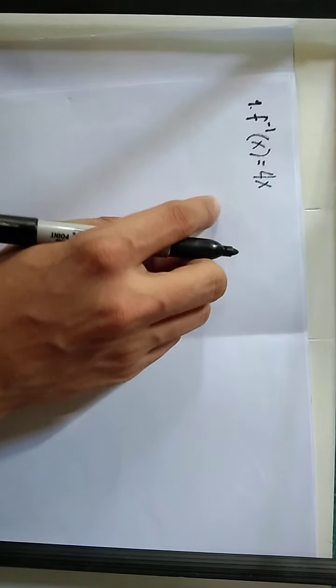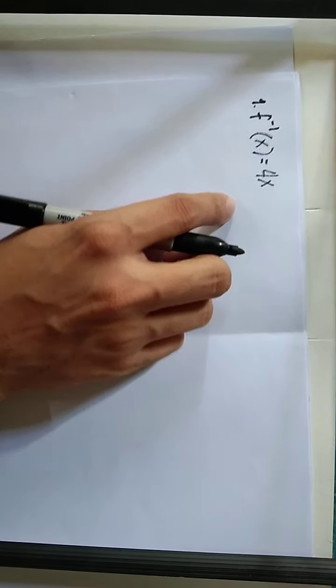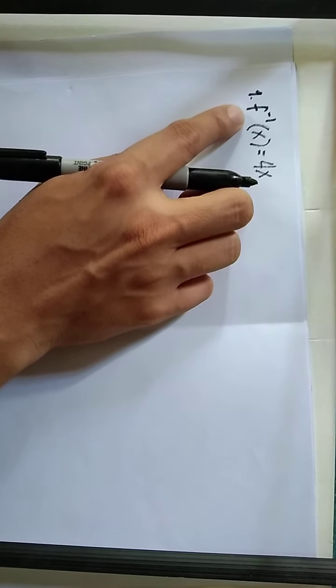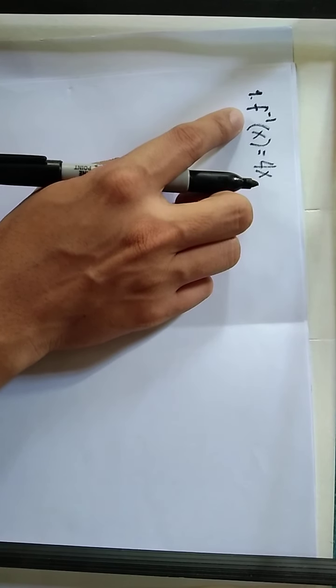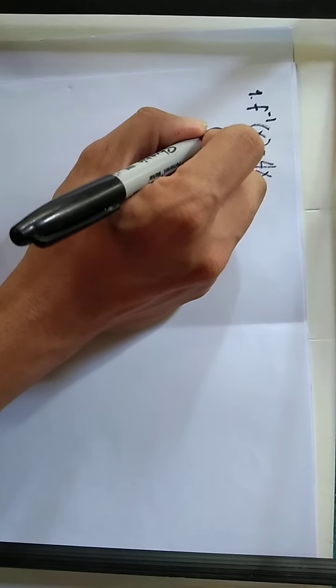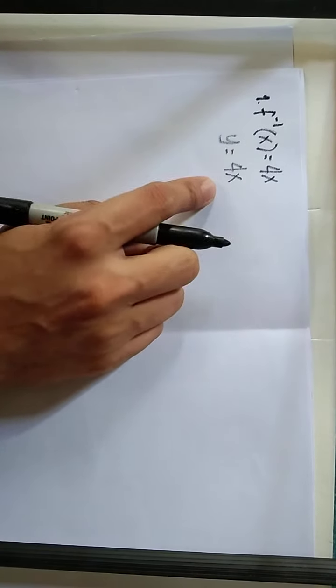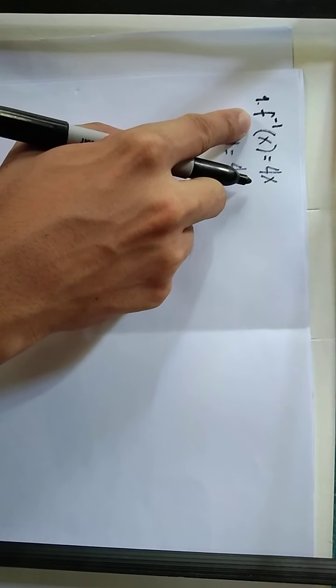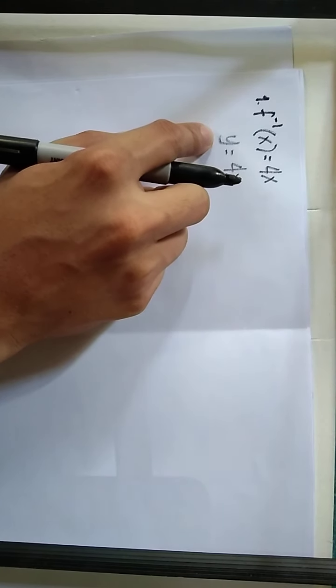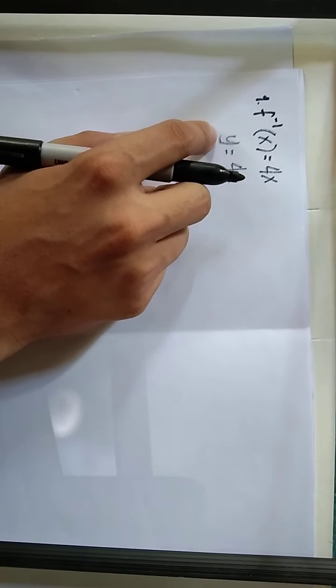So, ang unang step natin is to replace f of x, yung inverse function of x, ng y. So, magiging y is equal to 4x. Okay? So, yung f of x natin ay pinalitan lang natin ng y.